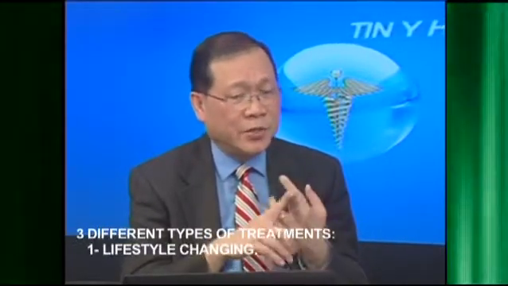What are the treatments that are available for obstructive sleep apnea nowadays, sir? For the treatment, we have three different types. The first one is lifestyle changes. Secondly, they have to use some device to help the patient breathe. And lastly, we have surgery. So these are the three.